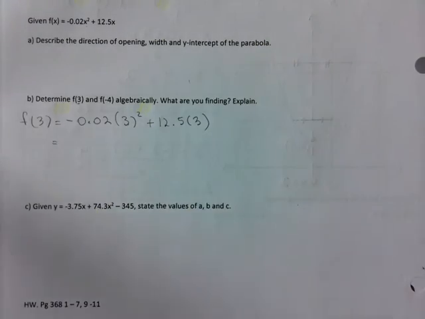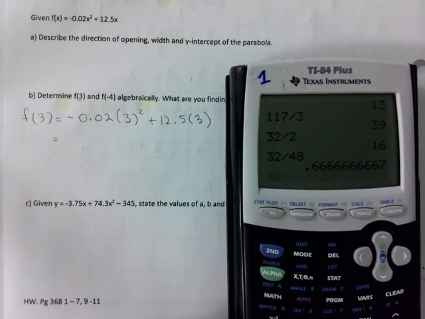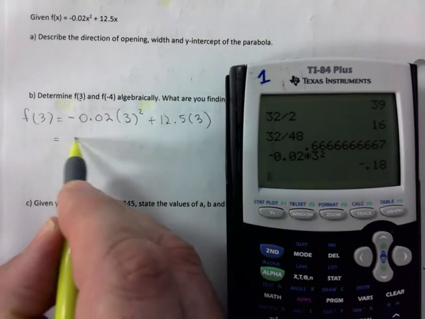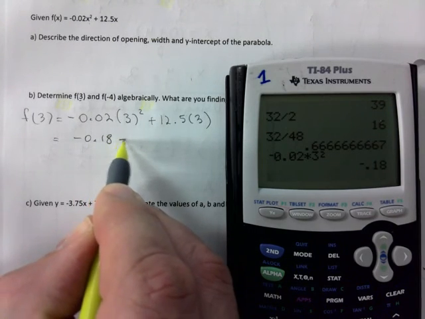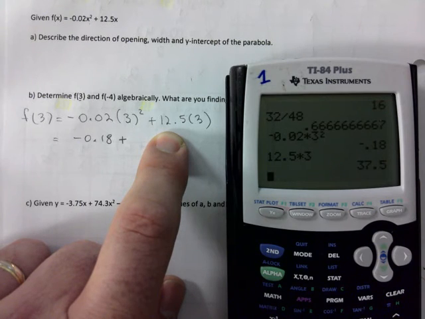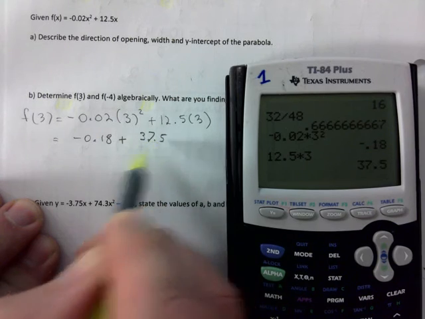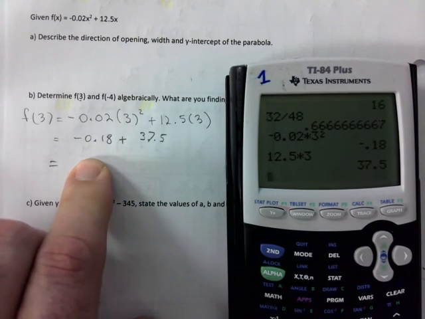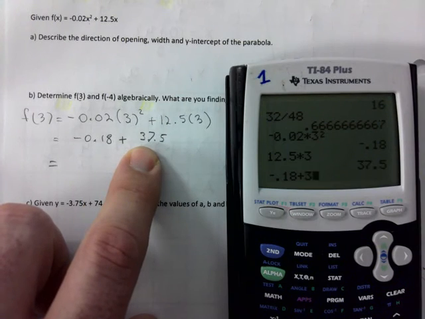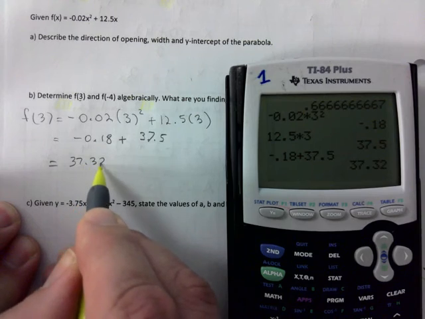And then I want you to do this in steps. If I ask you to do this algebraically, you go negative 0.02 times 3 squared, and that gives you negative 0.18 plus, figure out what this side is, 12.5 times 3 is 37.5. And then you go negative 0.18 plus 37.5, that is 37.32.